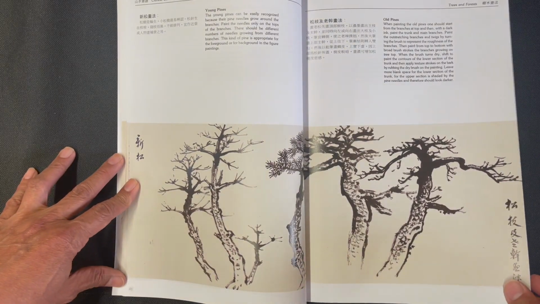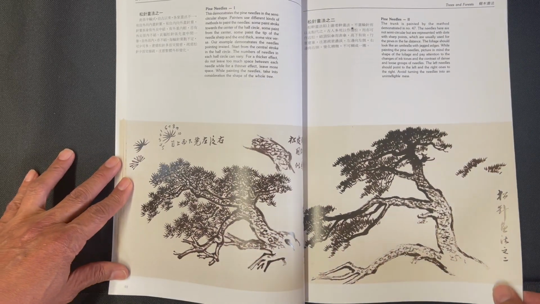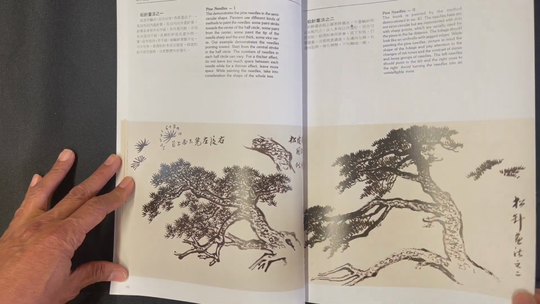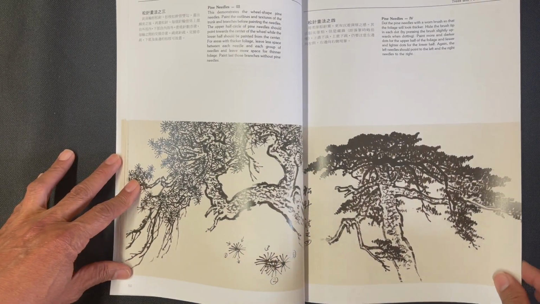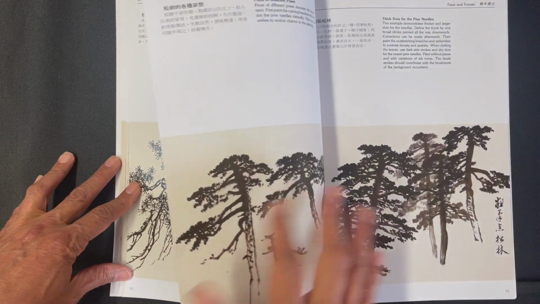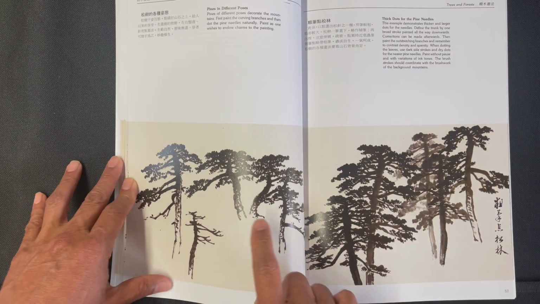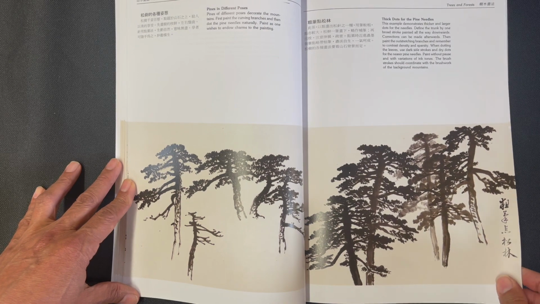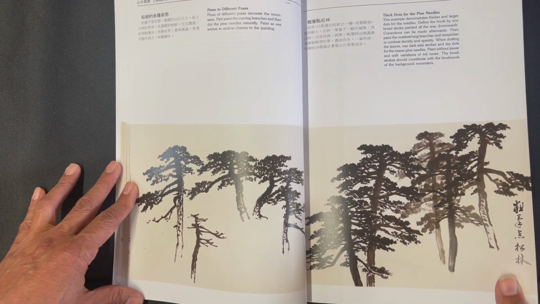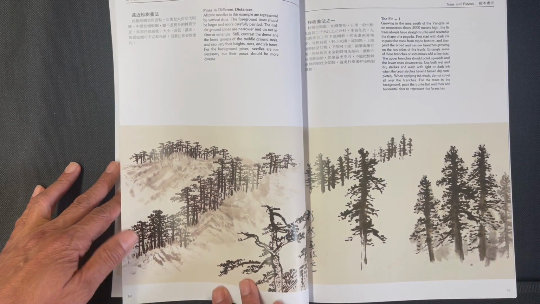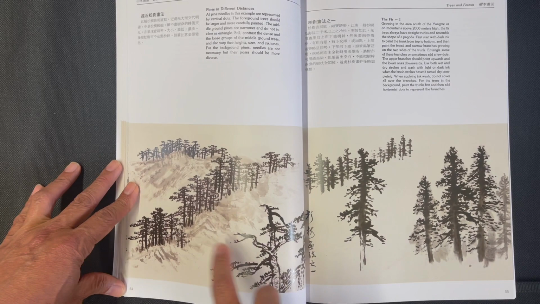So we have these young pine trees versus old pine trees, and then how we would do pine needles. More ideas on the pine needles. Different poses for the pine trees here. And then here is using thick dots for representing pine needles, more of an abstract or impressionistic way. Showing pines in different distances over here.